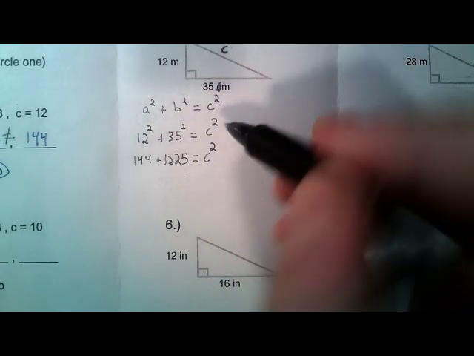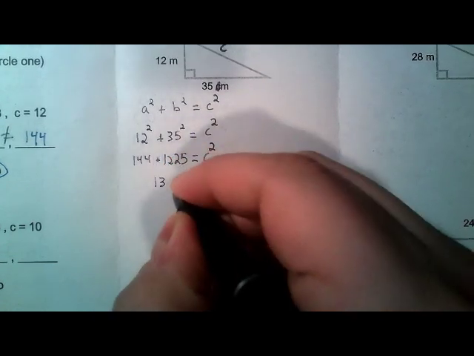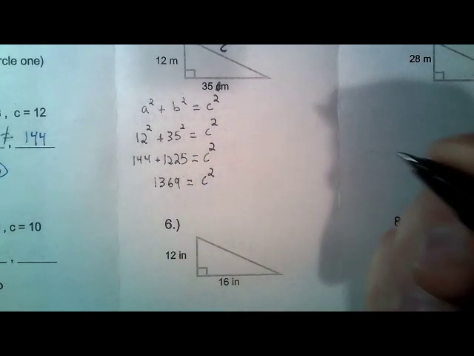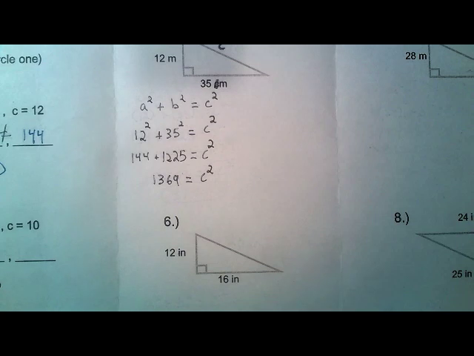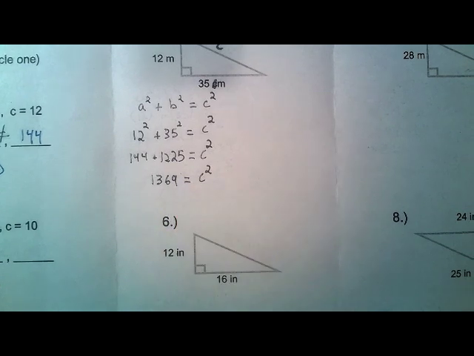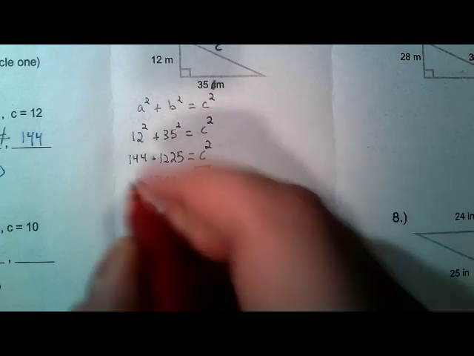And now I simplify. 144 plus 1,225 is 1,369, which should equal c squared. And now, if I know that c squared is 1,369, and I want to solve for c, I have to start doing opposite operations to get c by itself. Now, a common error is to divide by 2, but dividing by 2 isn't really the opposite of squaring something. The opposite of squaring something is taking the square root. So we have to take the square root of both sides.